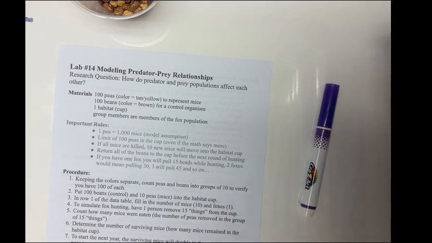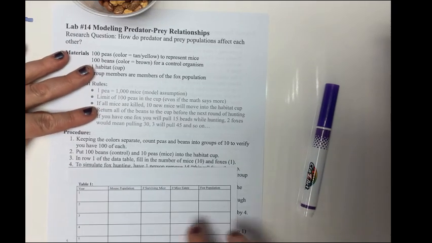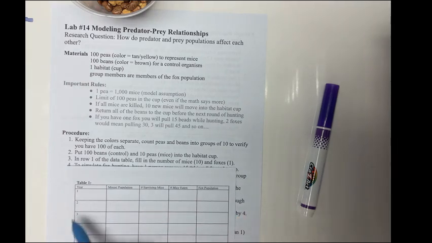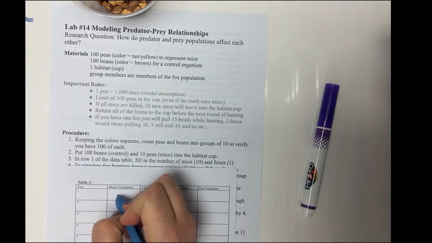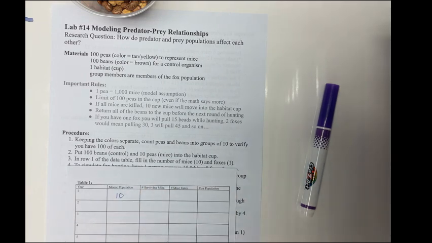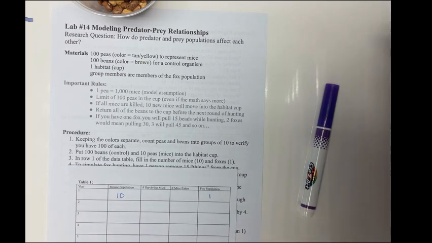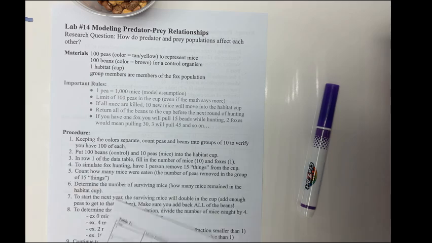And then in our data table, it says right here, we're starting with what? So this is year 1. So we're starting with 10 mice. Remember, we just put 10 peas in there. And we're gonna start with 1 fox. We are the fox, or in this case, I am the fox. Okay, so I've just done number 3.